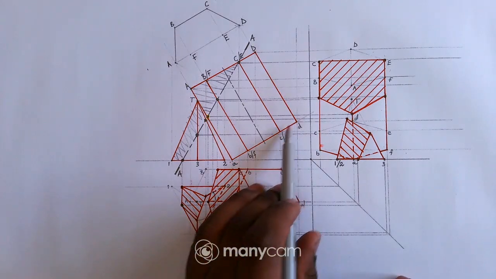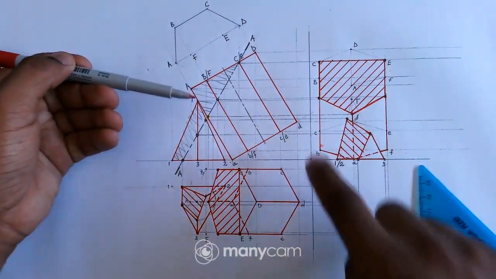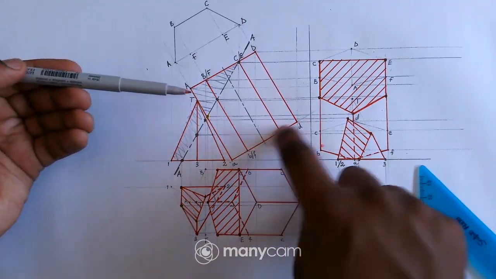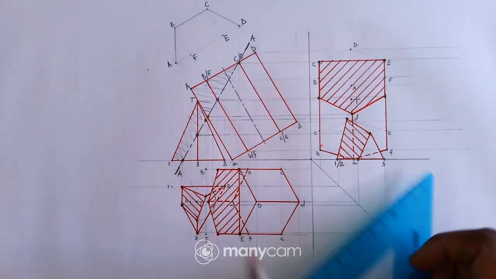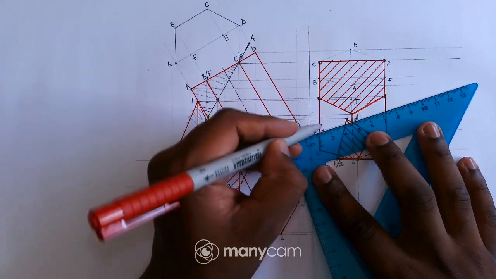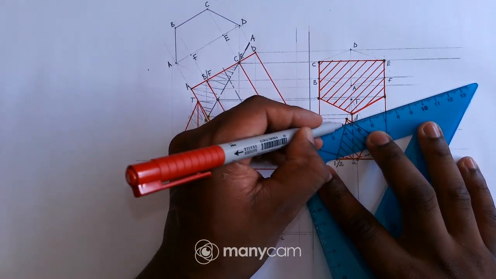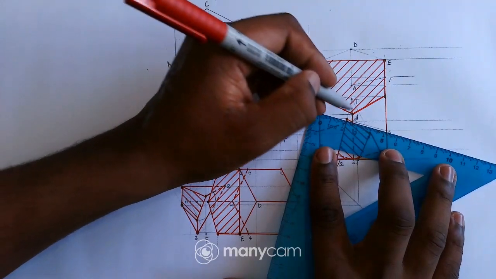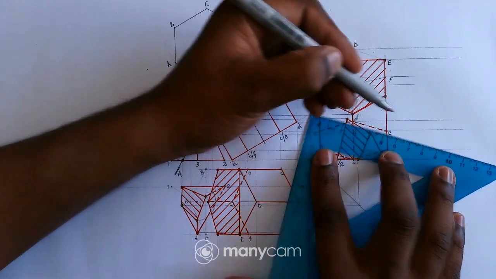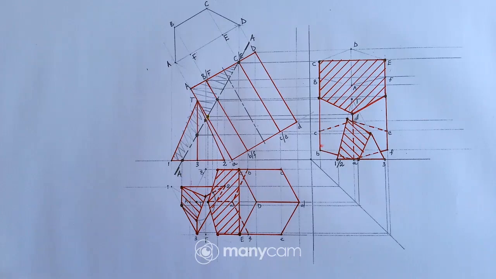And the bottom base, because I'm looking from this side, I will not see the base, right? The bottom base will be hidden, so I can just draw hidden detail lines there to D, and then from D to E, just like that.